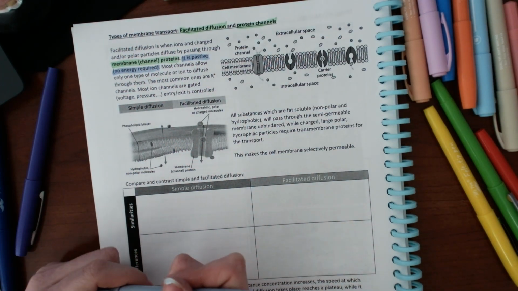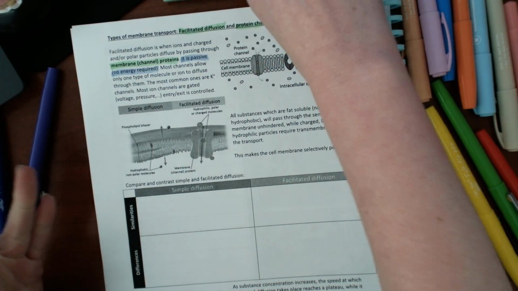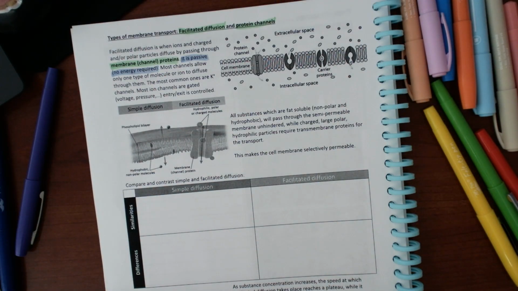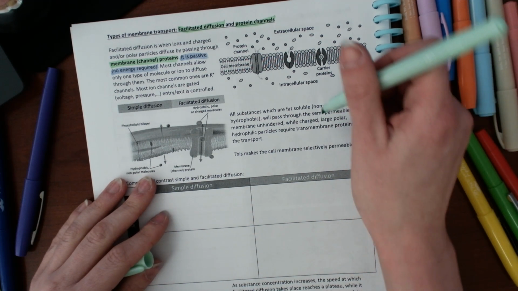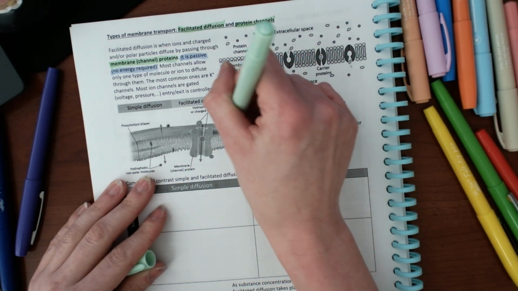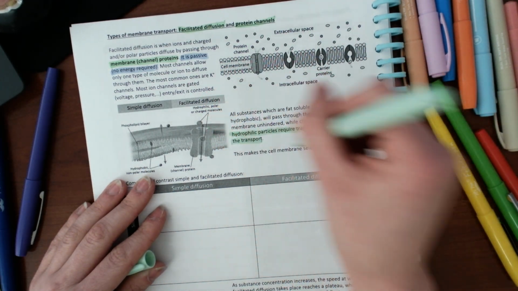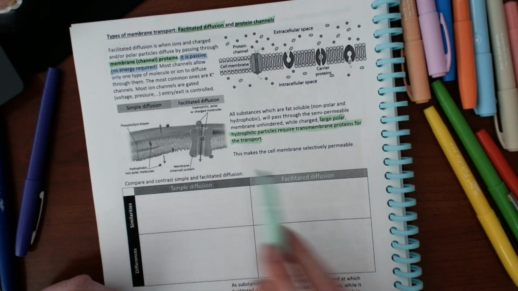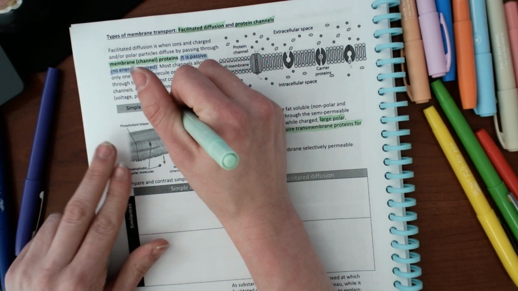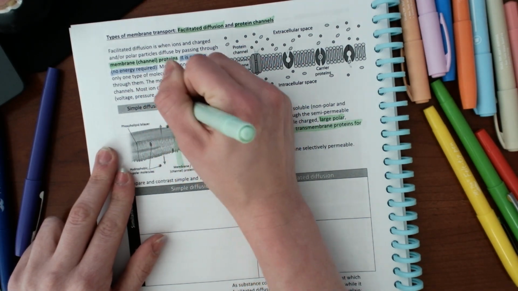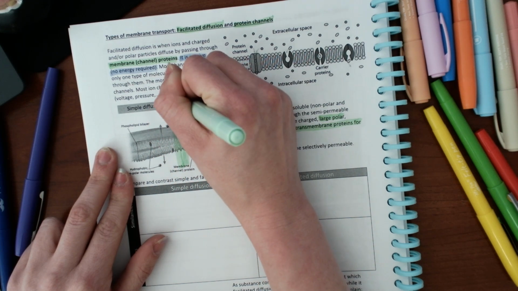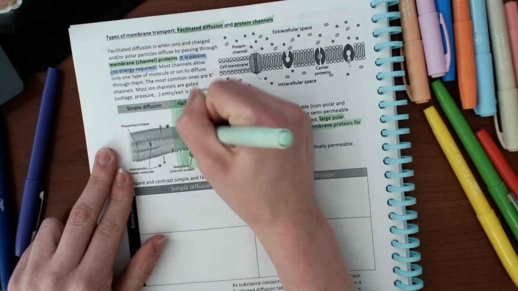Most of the channels only allow one type of molecule to go through them. The most common ones are ions. All substances which are fat soluble, so nonpolar hydrophobic, will just go through the membrane regularly, while large, polar hydrophilic particles require transmembrane proteins for transport. And that's part of what makes it selectively permeable. And so we have facilitated diffusion with our membrane protein.